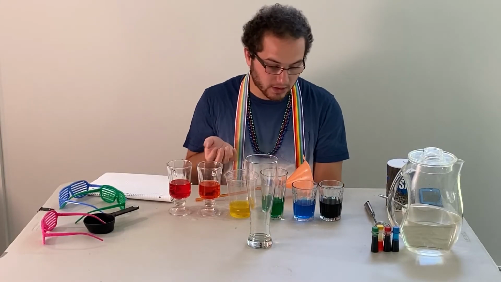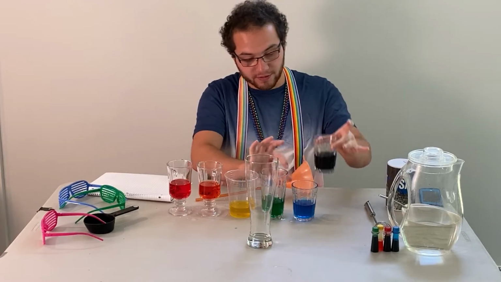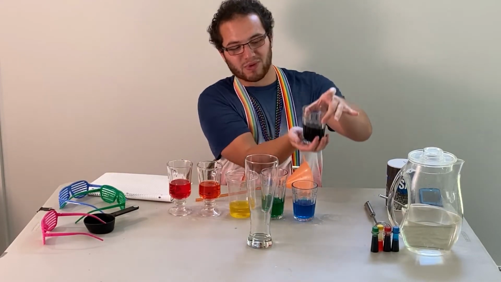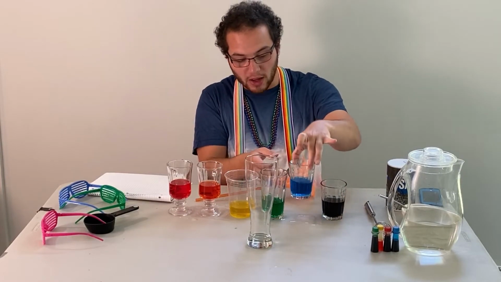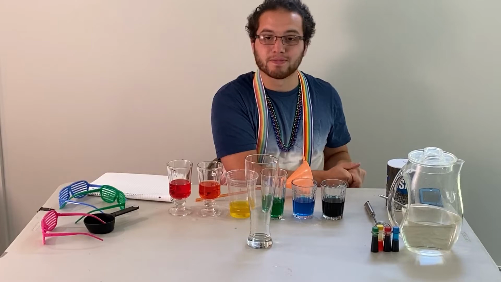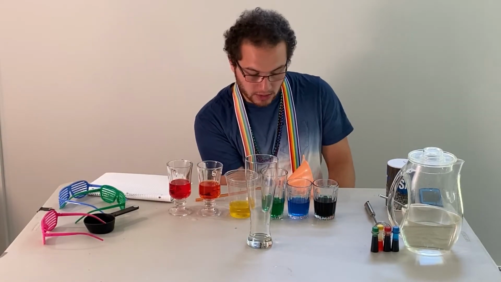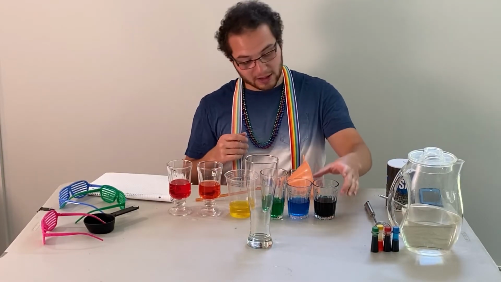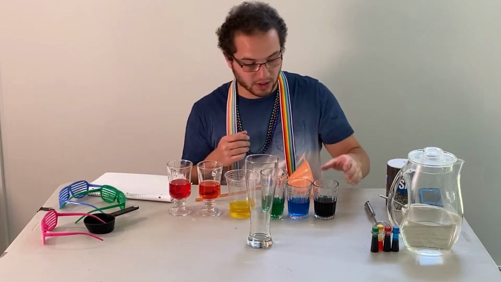Salt has weight, so we put more weight into the same amount of volume of liquid. So that means this purple cup is more dense than this blue cup. There's more weight in the same amount of volume or area. So because the purple cup is more dense, I expect the purple cup to sink to the bottom and then it to layer each of these on the top.